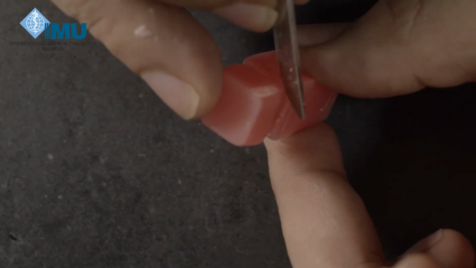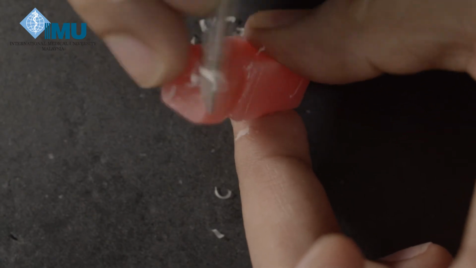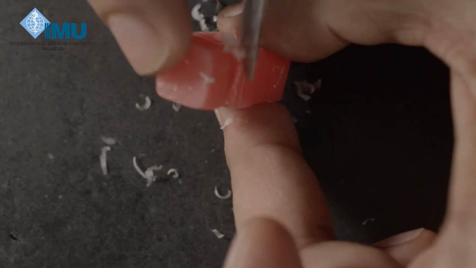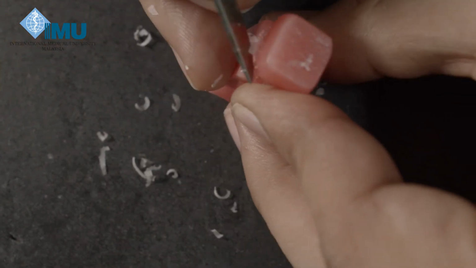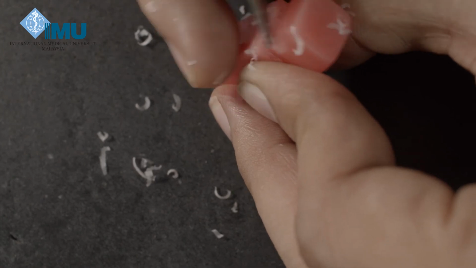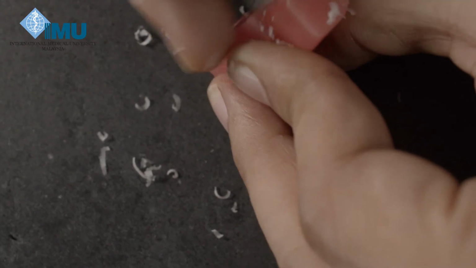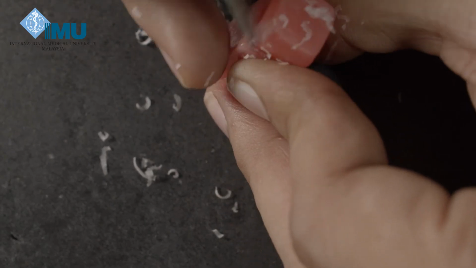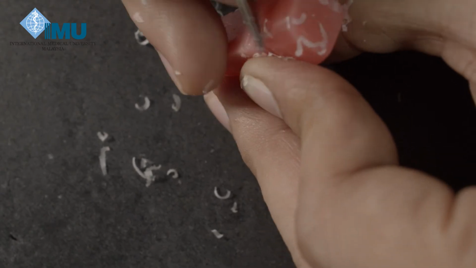So to just round these two line angles, just make sure you don't spoil the already created crest of curvature. I'm just rounding off those two line angles, which has to be more than 90, trying to make it obtuse.